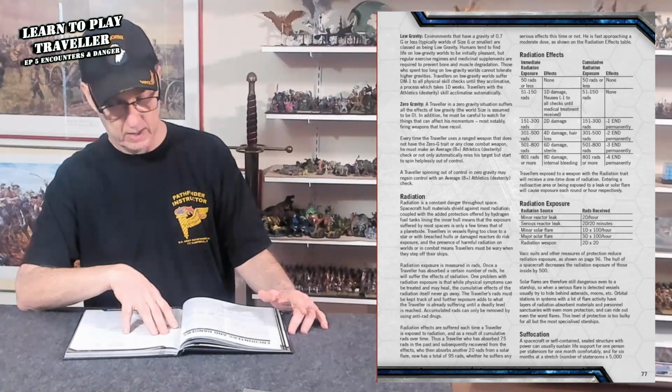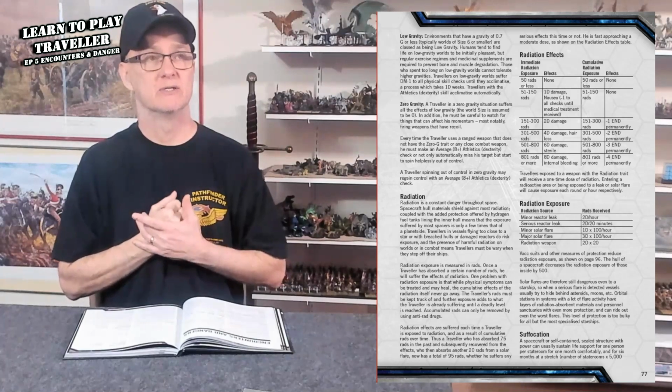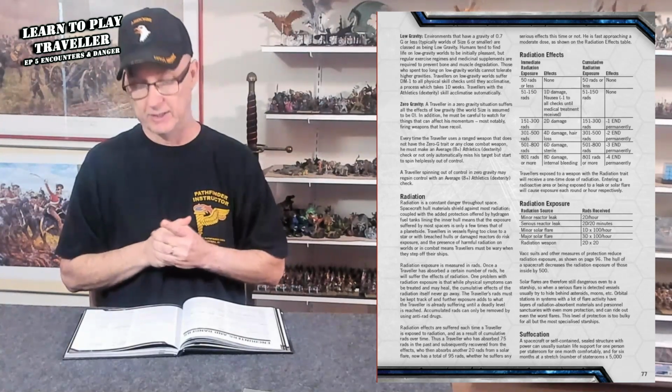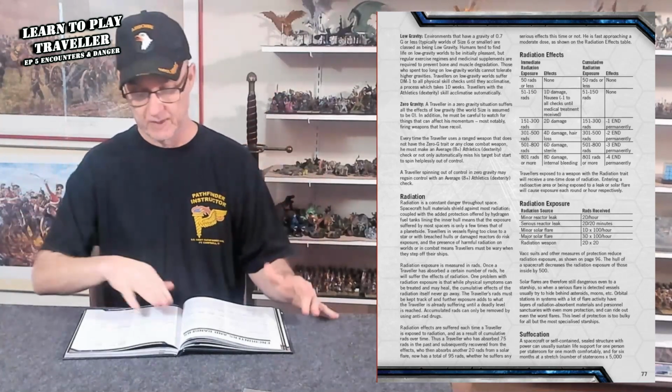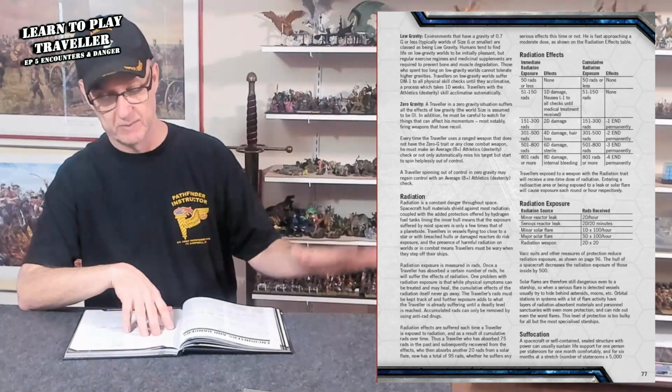Okay, 0 gravity. Okay, this is important. You're a traveller, you're in space, you're going to encounter 0 gravity at some point. It's just inevitable. So a 0 gravity situation suffers all the effects of a low gravity world. World size is assumed to be 0.